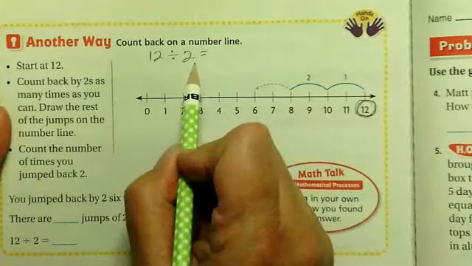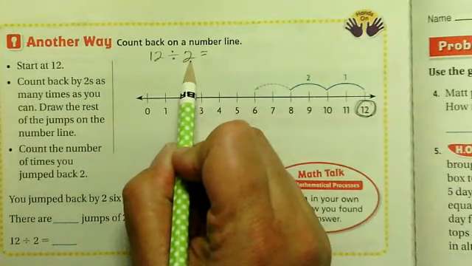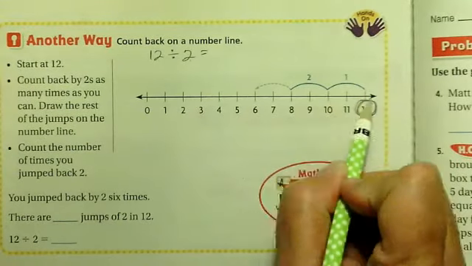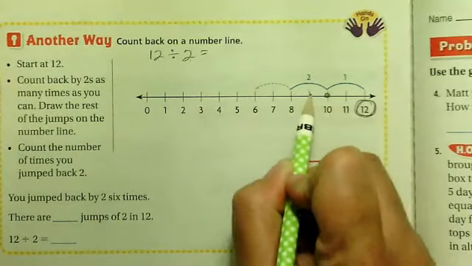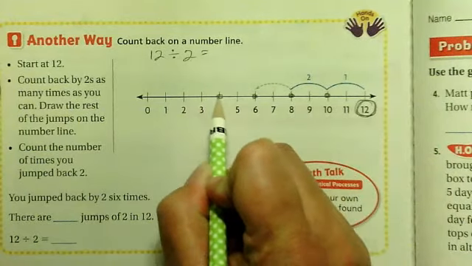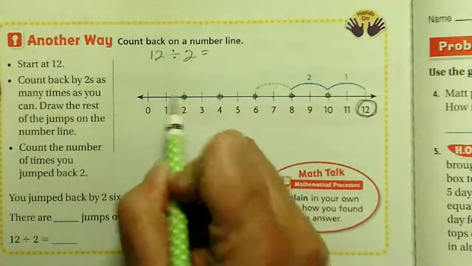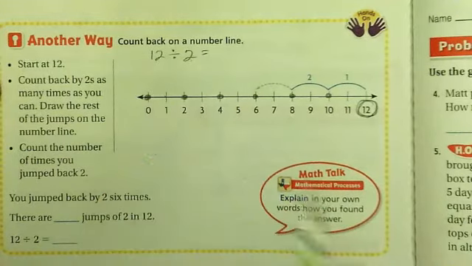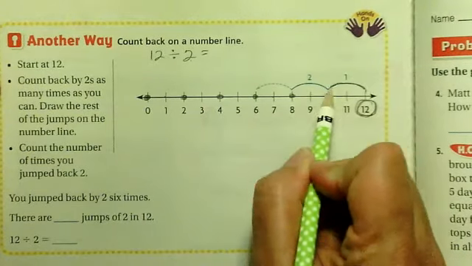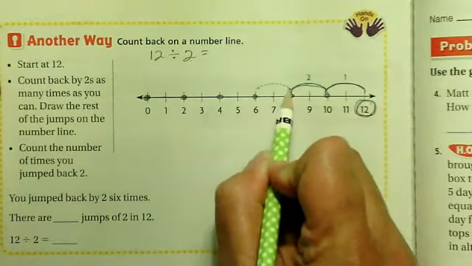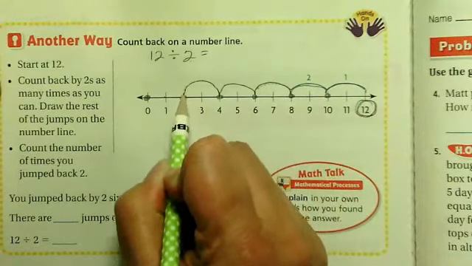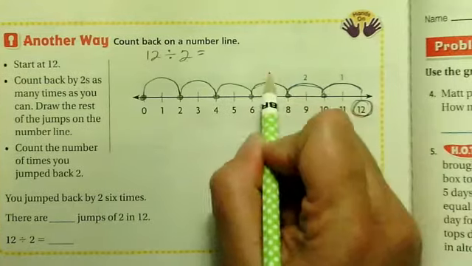And we're going to count back by 2s because that's our divisor. That's how many we're dividing by. So I'm going to start at 12 and I'm going to go, okay, 1, 2, 1, 2, 1, 2, 1, 2, 1, 2, 1, 2, because I have to get all the way to 0, okay? And then I can draw in my line. I have 1 jump, 2 jumps, 3 jumps, 4 jumps, 5 jumps, 6 jumps.